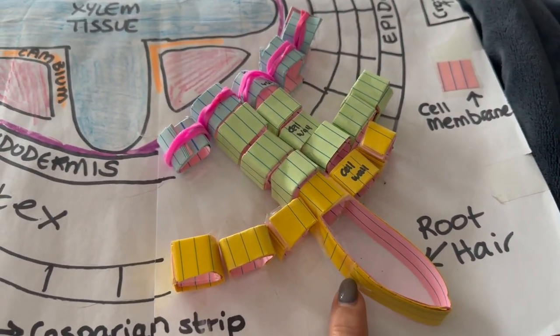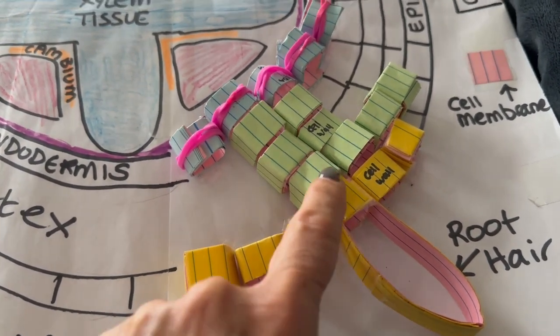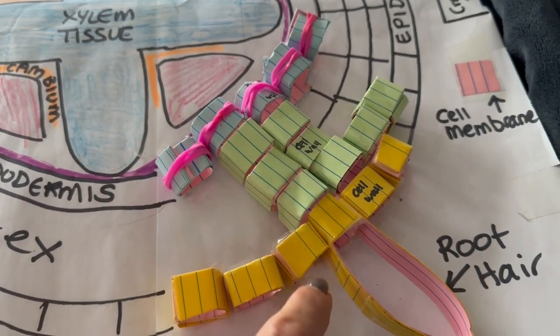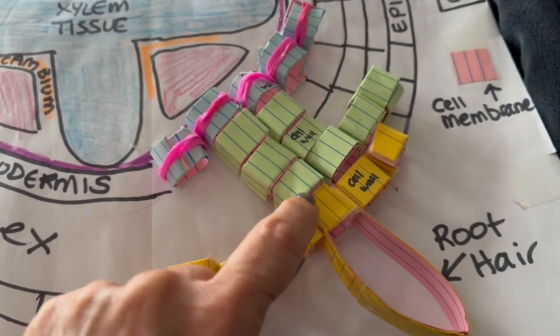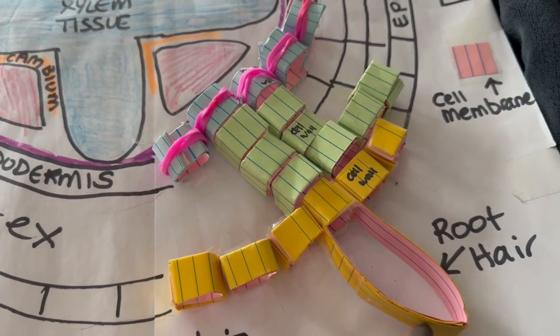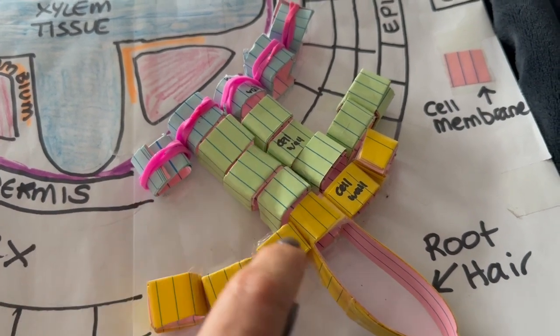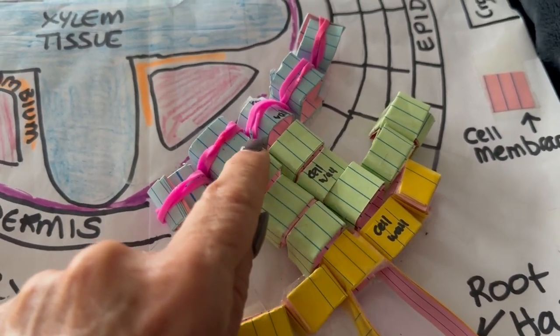So it'll move along the cell wall, and also once it gets to the epidermis and the cortex, it will actually move between those little gaps as well, between the cell walls. So it's moving through the cell walls, between the gaps, and it will move quite quickly as well. So that's the apoplast route.